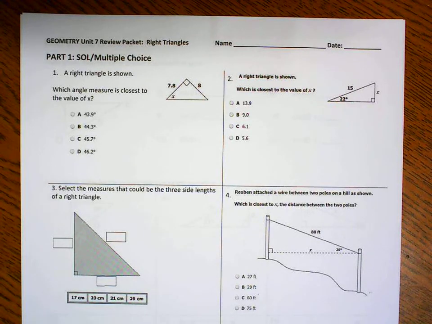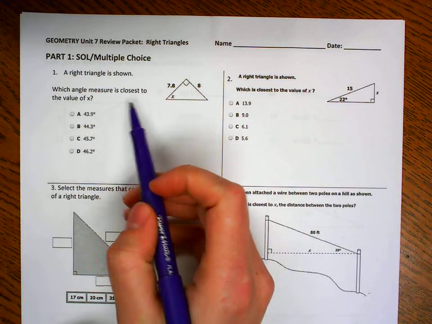Okay guys, here is the first video for our Unit 7 review packet, which is all about right triangles. I'm not going to go through every problem, but I'll at least try to get you started on sections and things like that. So number 1 asks you to solve for x.